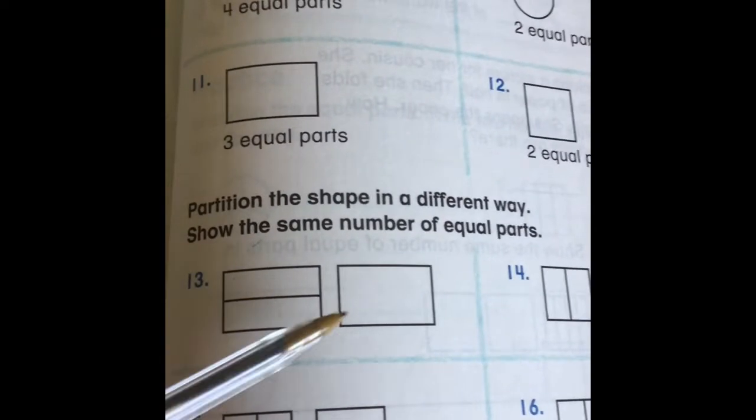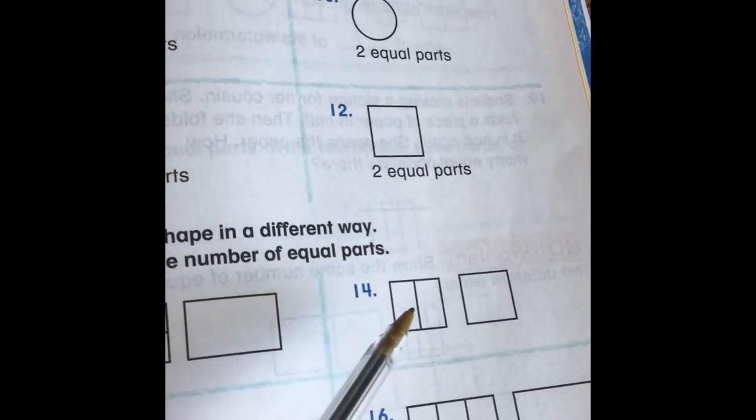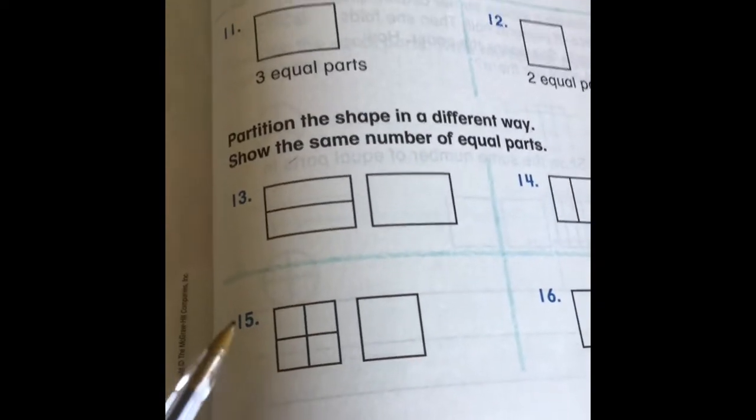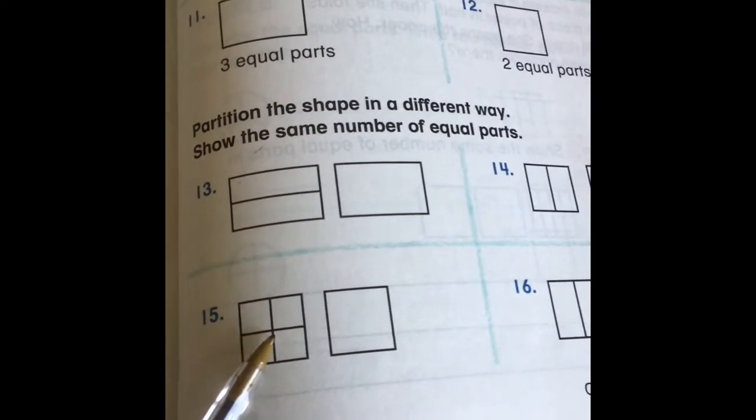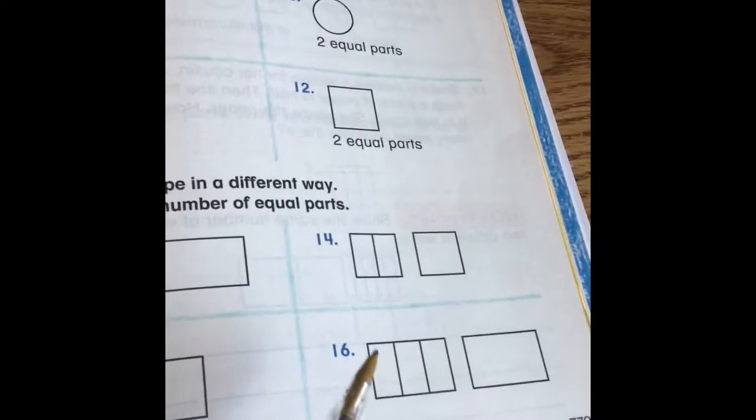So here, you have to draw this a different way. Number 14, you have to draw it a different way. Don't draw it the same way. You got to draw it a different way. Same thing with this one. How are you going to draw the square and show 4 equal parts? Not doing that. And then here, thirds, you have to draw thirds in this rectangle in a different way. All right, let's look at our last page here.